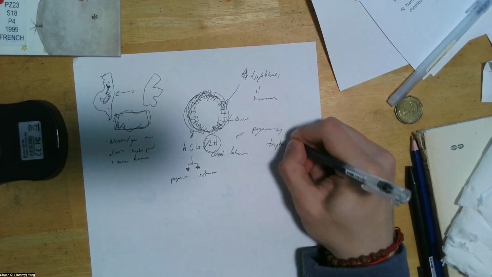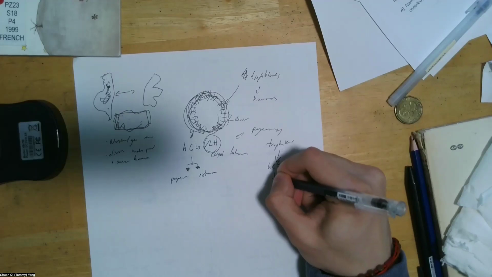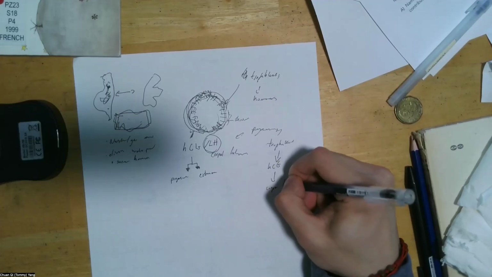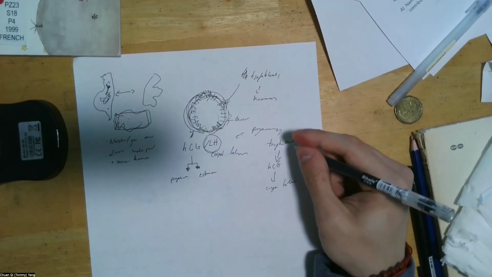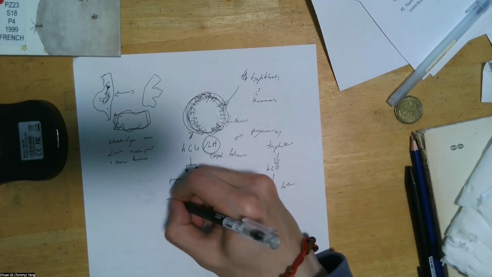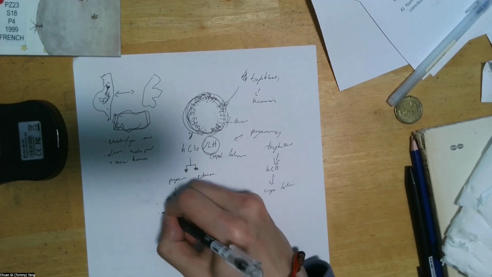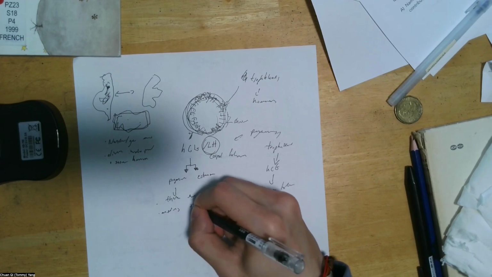So the trophoblast secretes HCG, and this acts upon the corpus luteum. This progesterone helps thicken the uterus and maintains the endometrium.